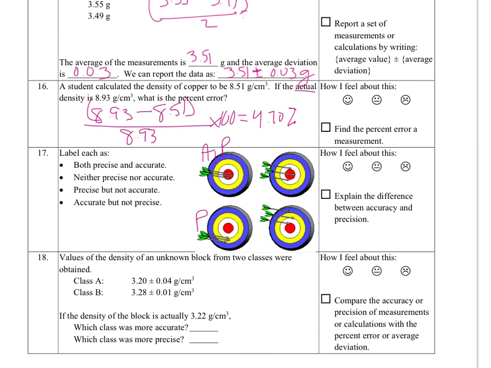This block here, I'm going to call this one accurate but not precise, because they're all pretty close to the bullseye, but they're not very close to each other. This one here, the bottom right, I'm going to call neither accurate nor precise, because they're not close together and they're not close to the bullseye. Okay, that's my answer for that one.